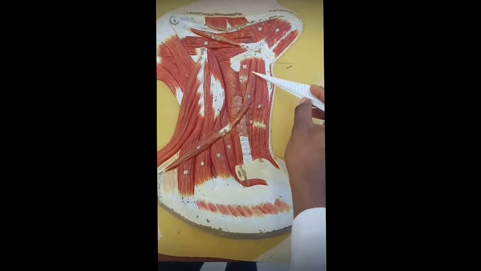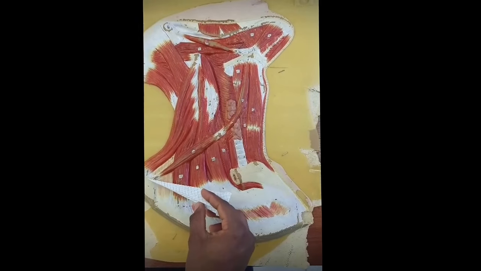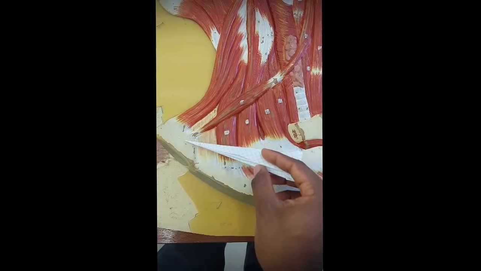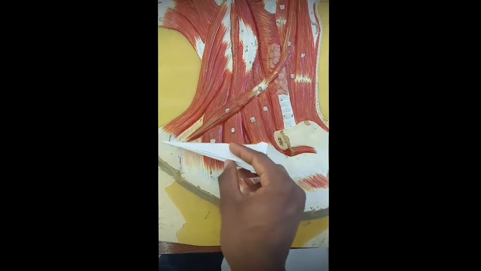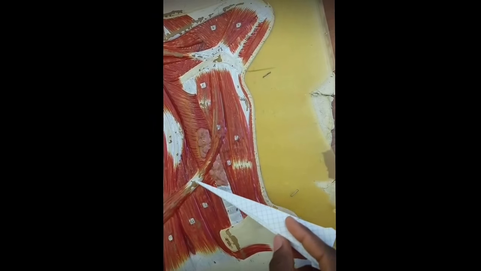The superior belly originates from the superior surface of the scapula, also called the superior margin of the scapula here, and inserts into the intermediate tendon.